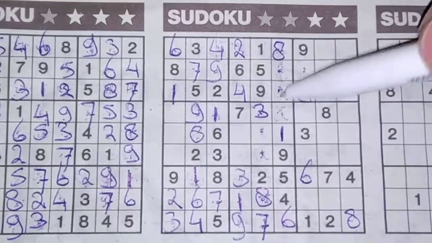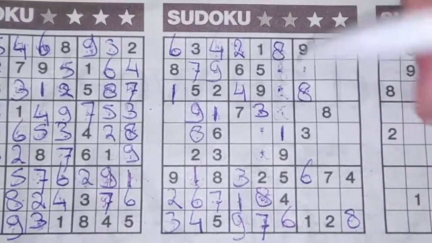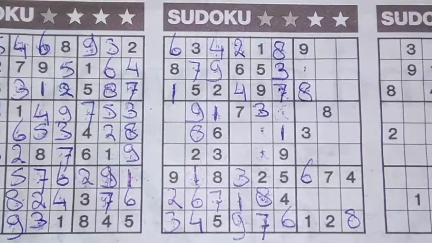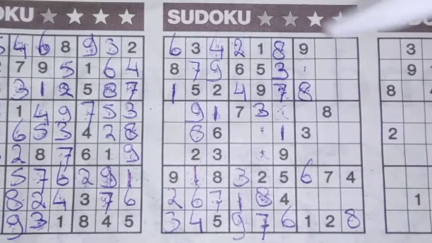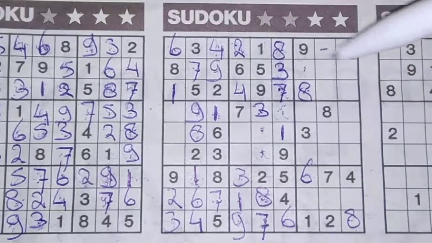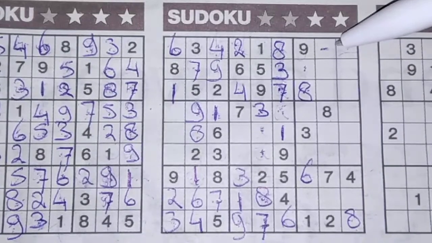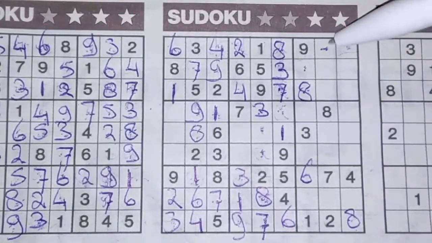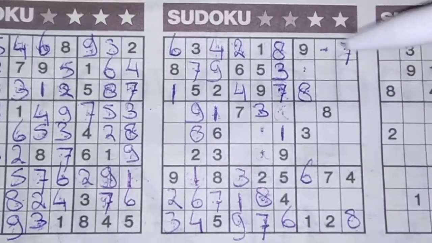The 3 and the 7 are left. We have a 7 there, so no 7 there. 7 should be here, and the 3 goes there. The 2 missing numbers in the first row, for the numbers 7 and 5: we see here 7, no 7 there, 7 should be here, and the 5 goes there.